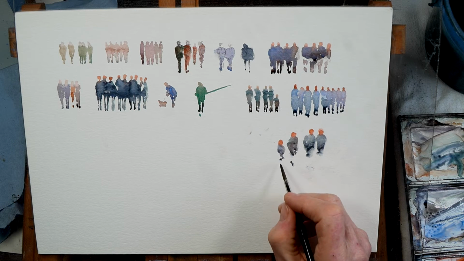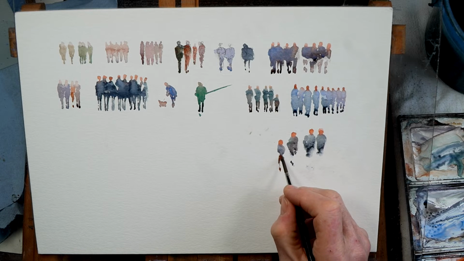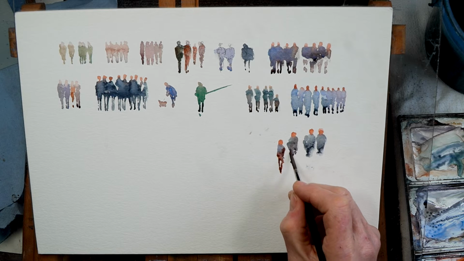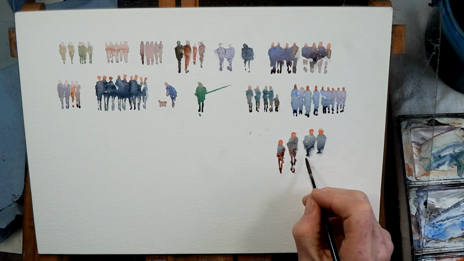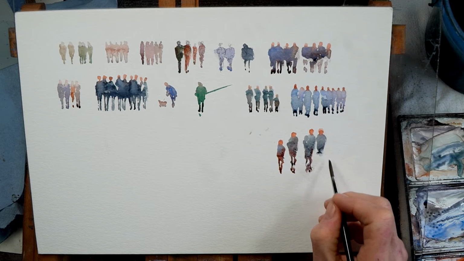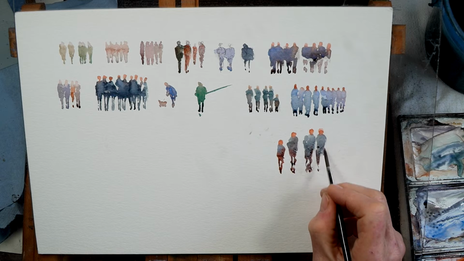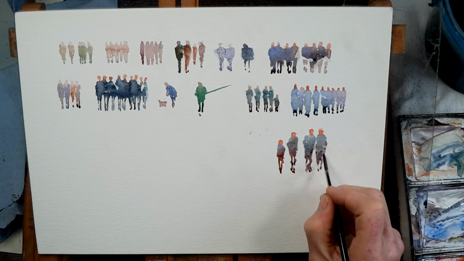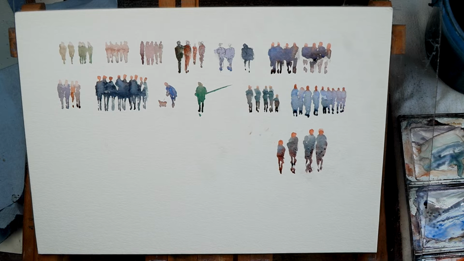So let's just put in a few legs here, my figures. I'm just using odd little bits of colour. I'm not really even thinking about that. I'm just putting in shapes and forms that I think will work for my people.